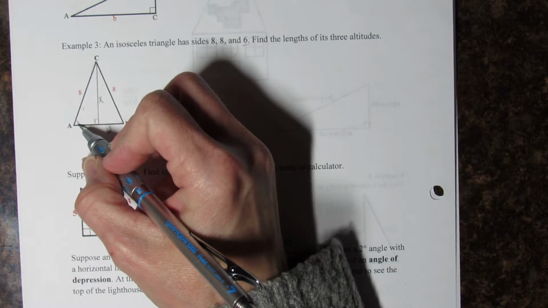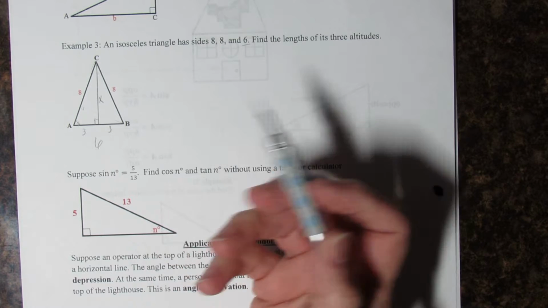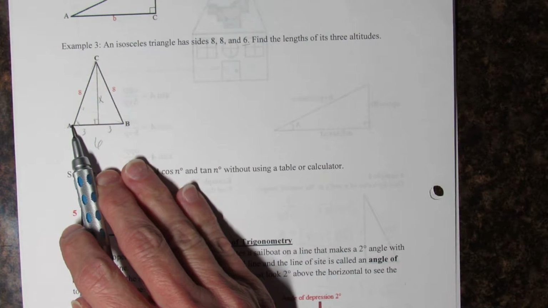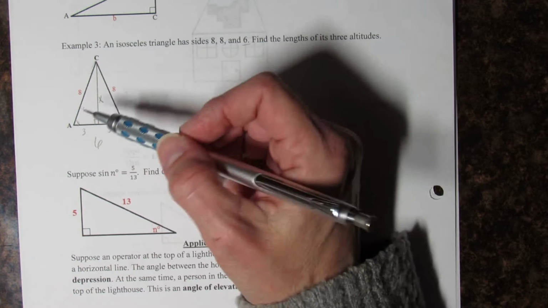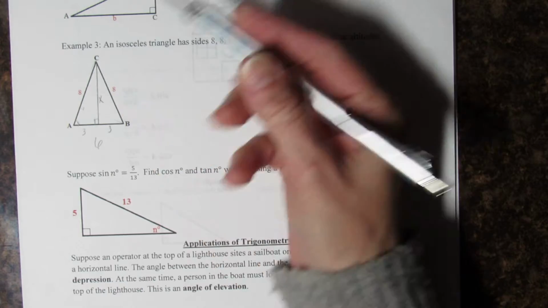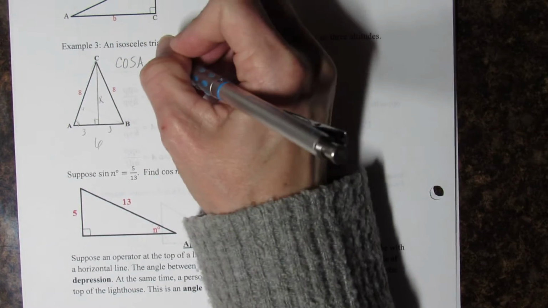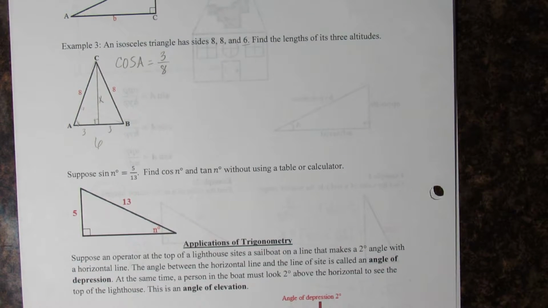And if I want to find angle A, I can use inverse cosine, because I've got the adjacent side to A, which is 3, and the hypotenuse, which is 8. So I can say cosine of A is equal to adjacent over hypotenuse, so 3/8.